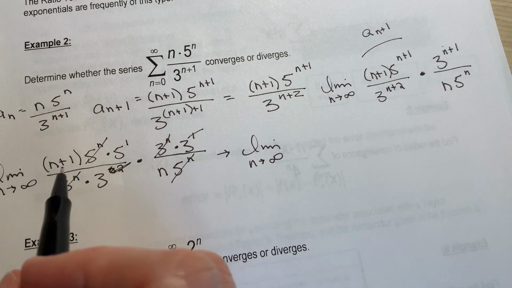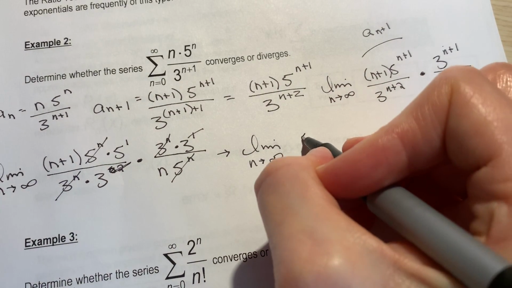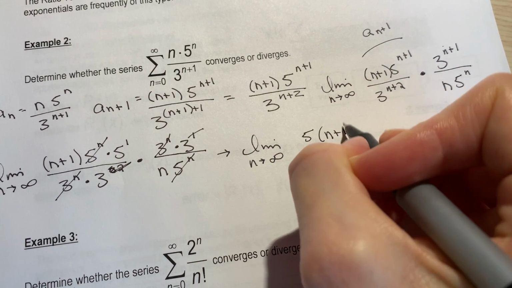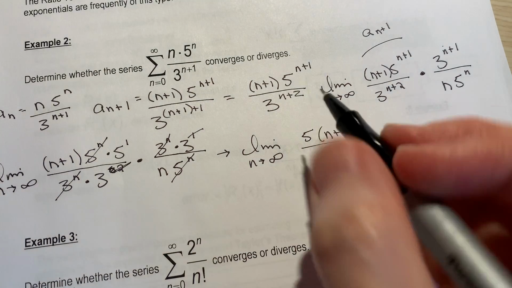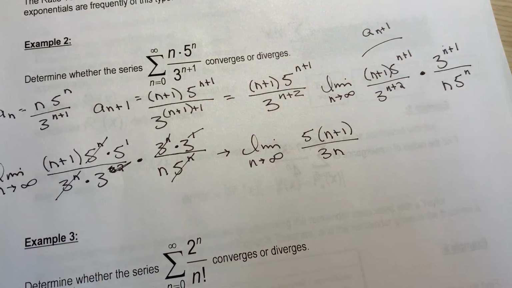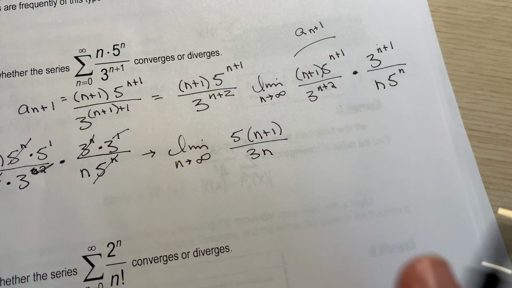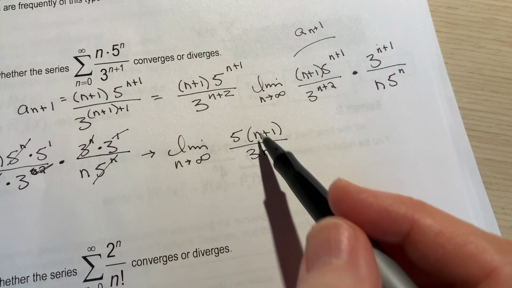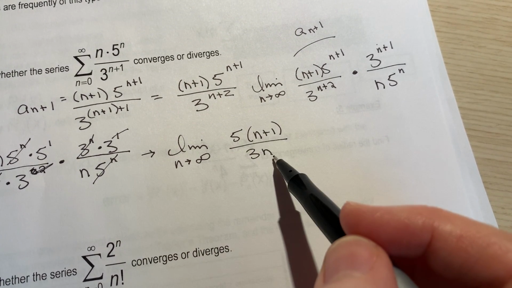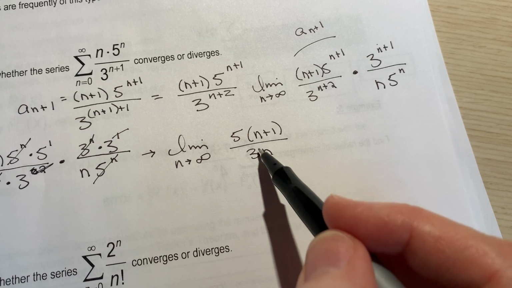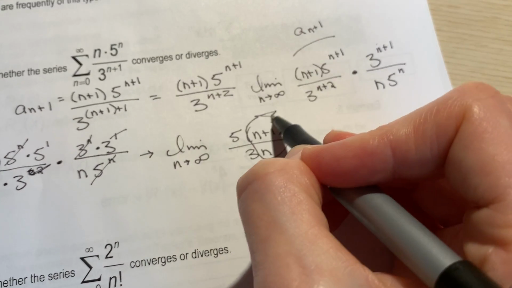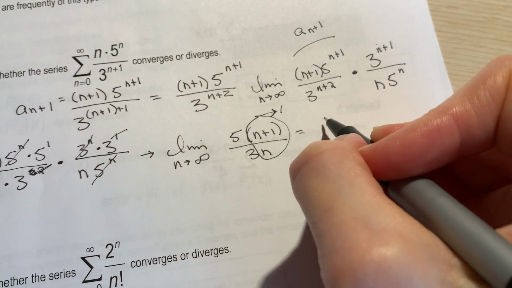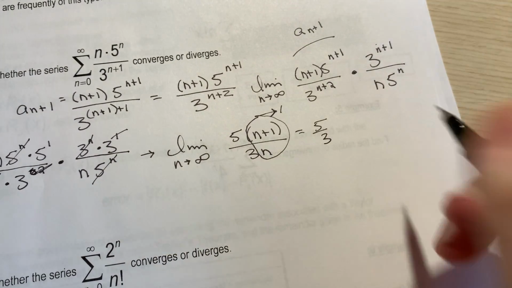What do I have on the top? 5 times n plus 1. What do I have on the bottom? Looks like a 3 and an n. Okay, now do your limit. These are power 1, so as n approaches infinity, all of this approaches 1, so the limit is 5/3.